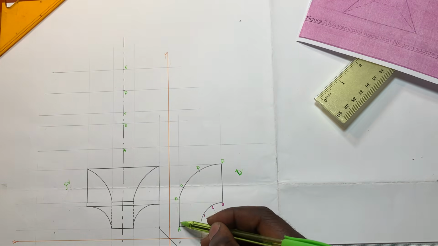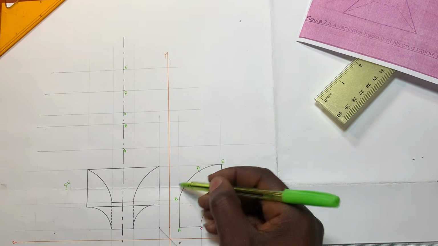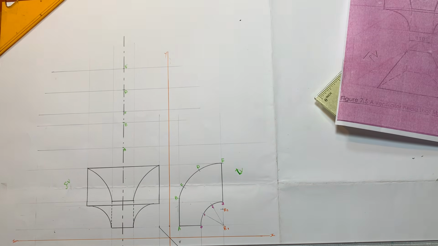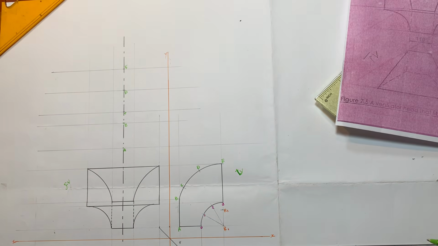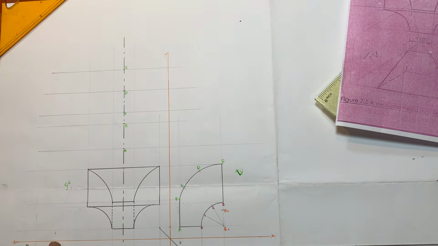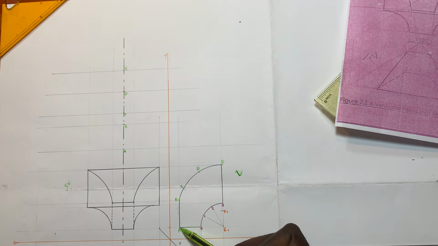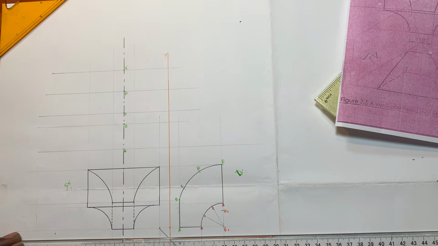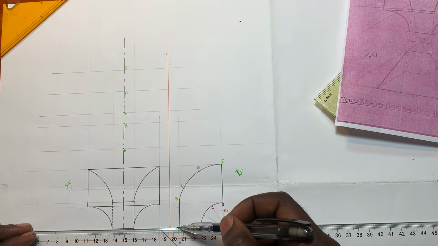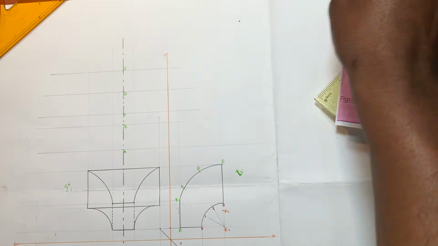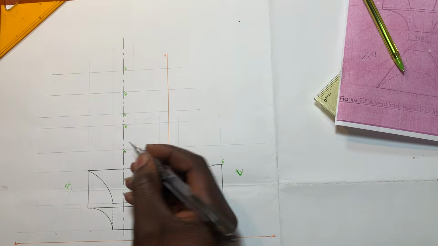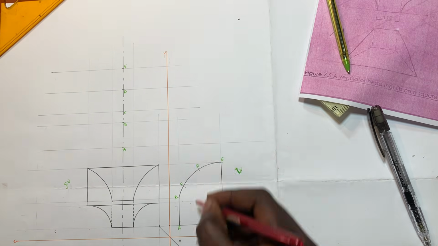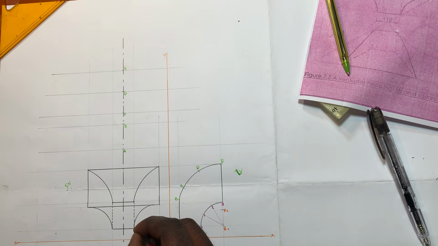So A to B, B to C, up to A. You understand? Okay. So now, what is going to happen now? The A must be intersecting with the A of that side. You understand? So if we intersect this A with that A in our top view, we will still get this A right here. Where's the red pen? So the A will be now right here.